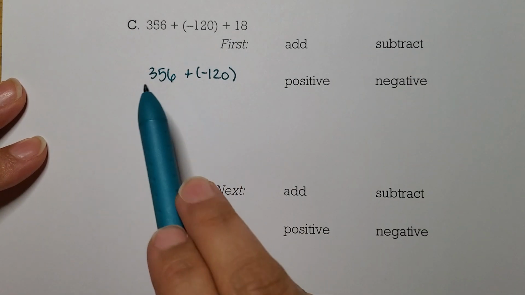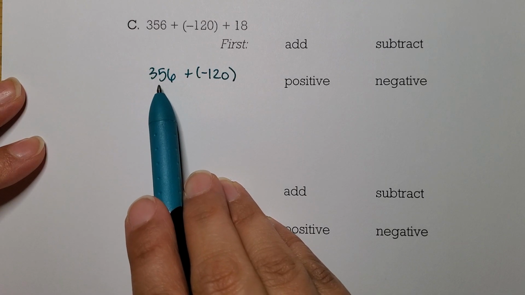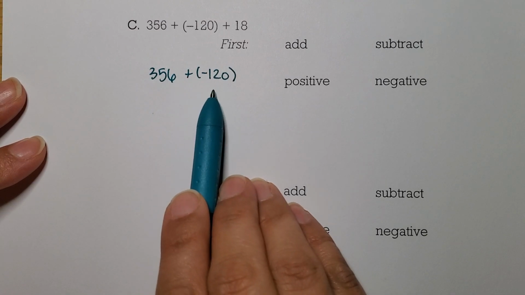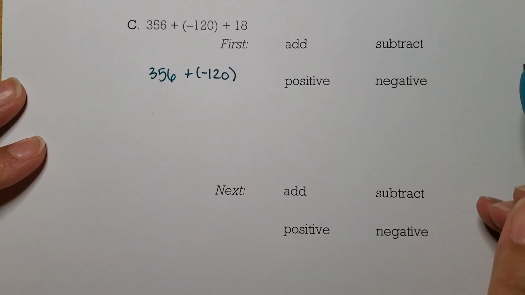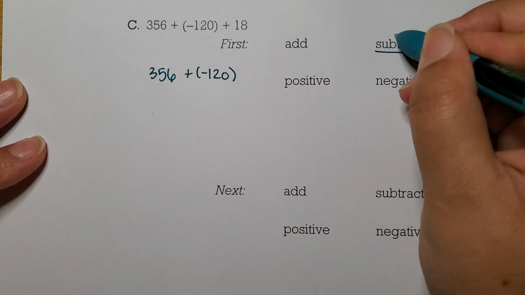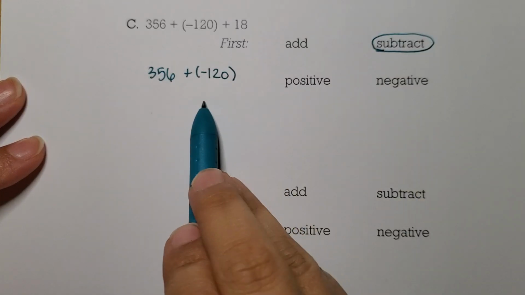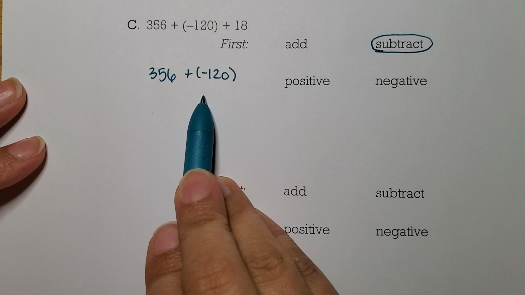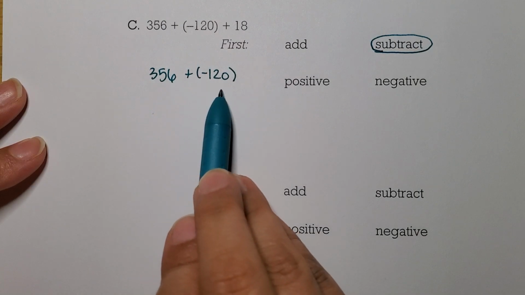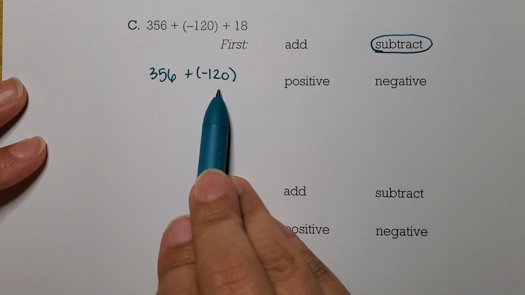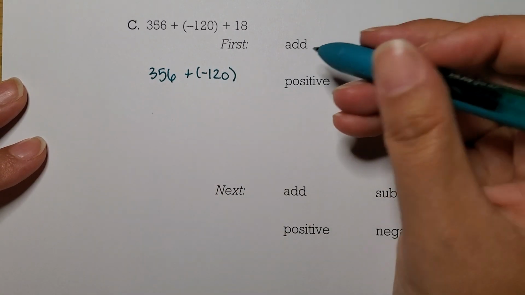So, am I moving in the same direction or different directions? So, positive is to the right, negatives to the left. So I'm going in different directions. So that means I'm going to subtract these amounts. Then, which direction did I go further in? So I went 356 miles west and 120 east. So I went further west than I went east, so I'm going to have a positive.